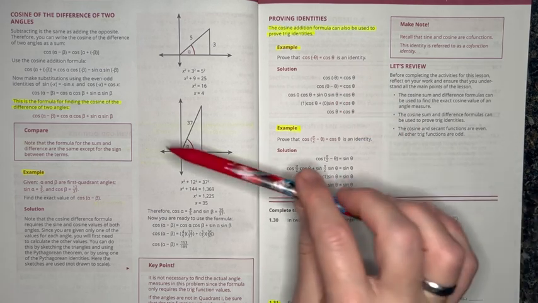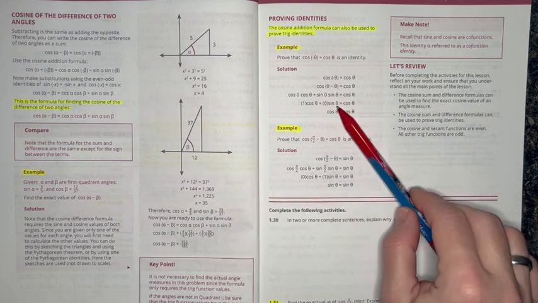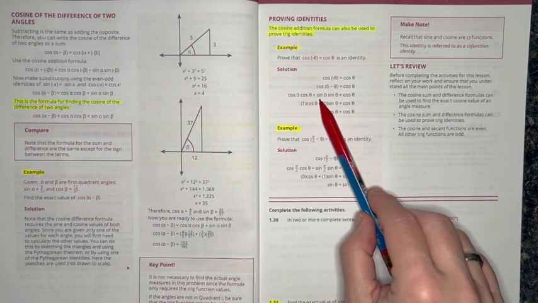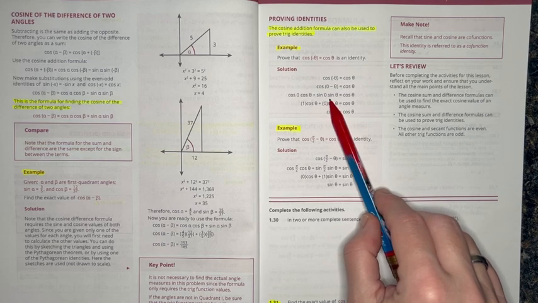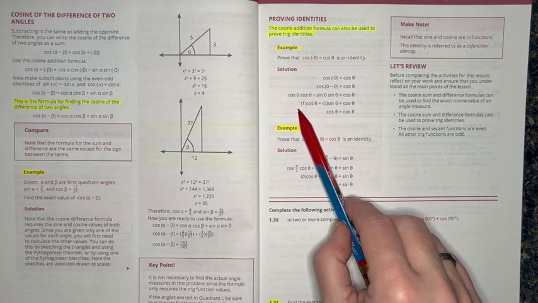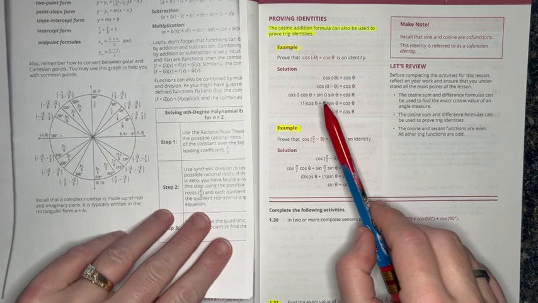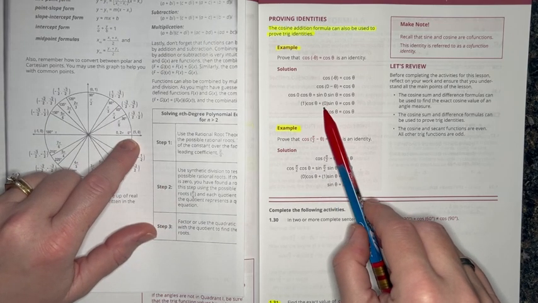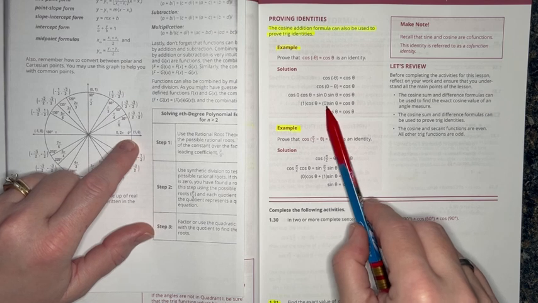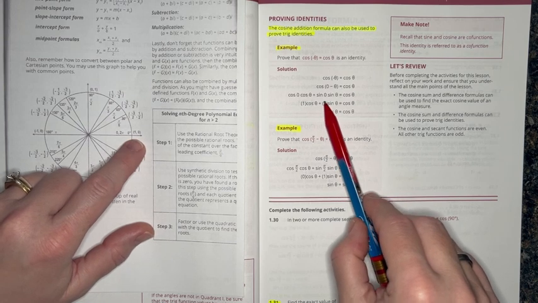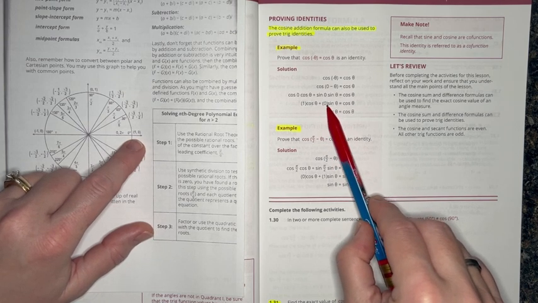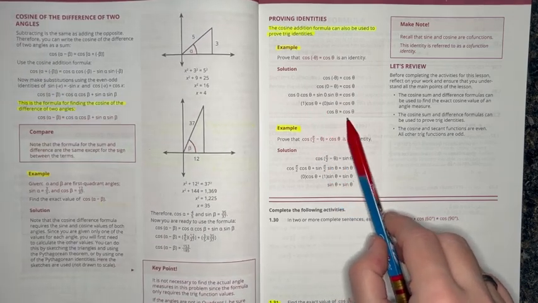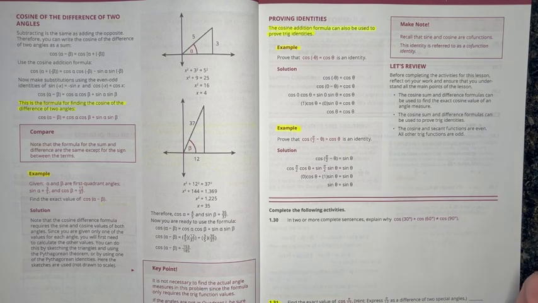And now they can use the difference formula to solve this. And so they have the cosine of 0 times the cosine of theta plus the sine of 0 times the sine of theta. The cosine of 0 is 1, and the sine of 0 is 0. So that cancels out this term, because 0 times anything is 0. 1 times the cosine is just the cosine, and so we end up right there with an identity, okay?